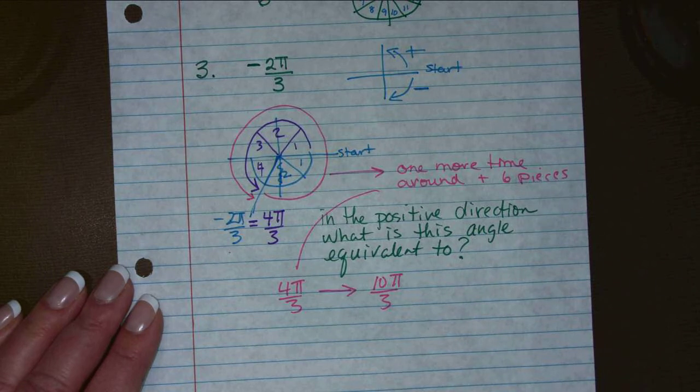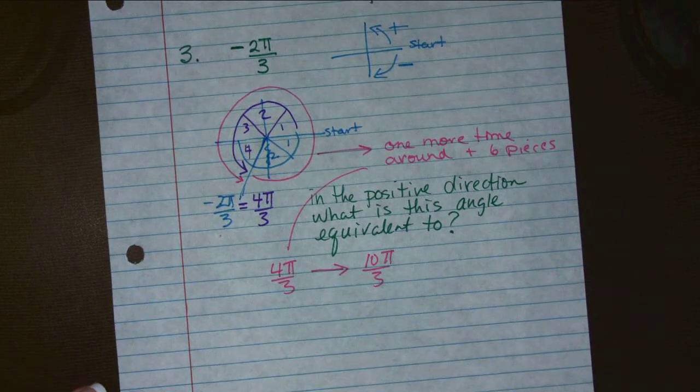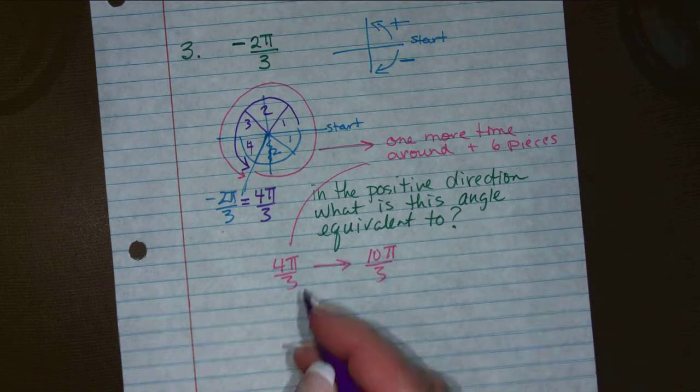Now what about backwards? 6 in the opposite direction. So if we had negative 2 over 3, what's 6 more? Negative 8, right? If you subtract 6 from that, again, negative 14, and so on. Those are all equivalent. They're not equal because they are a different number, but they'll give you the same value in trig, okay?